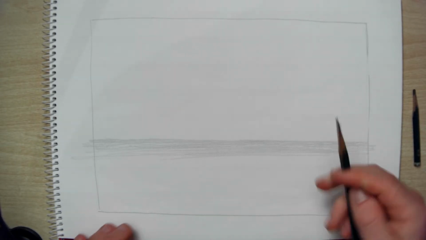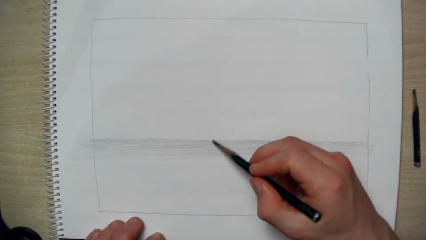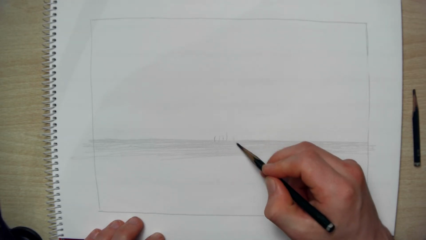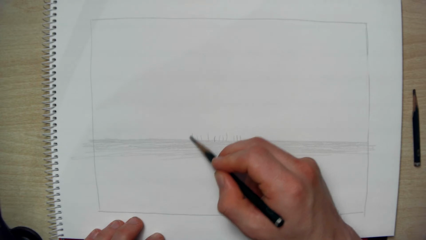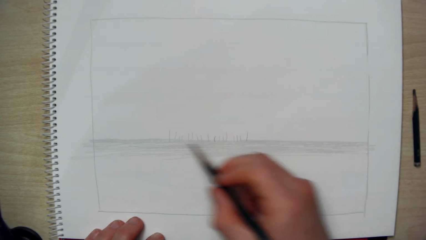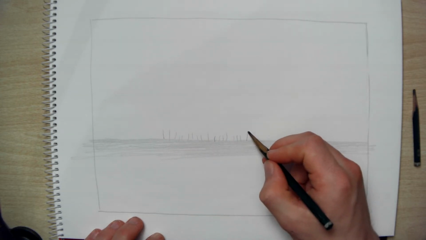and then I want to put some trees in there. It's going to be evergreens today, just a couple along the horizon, maybe there.